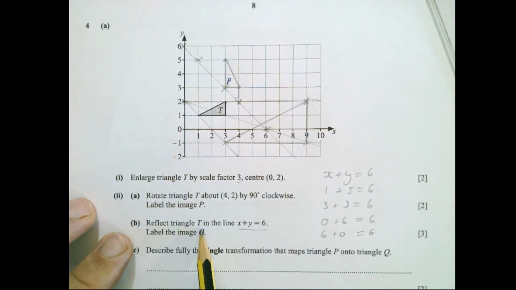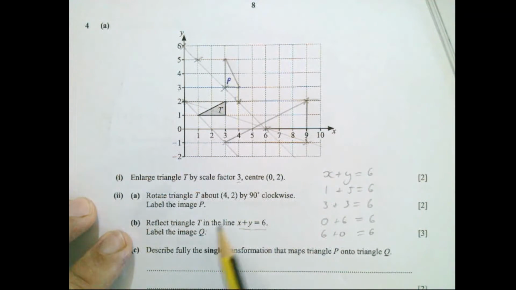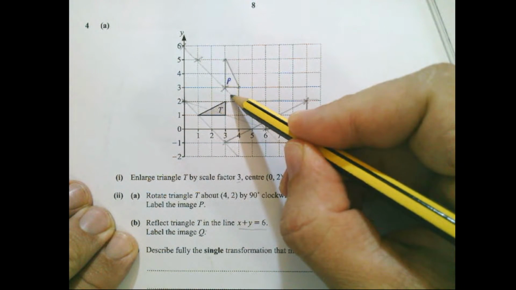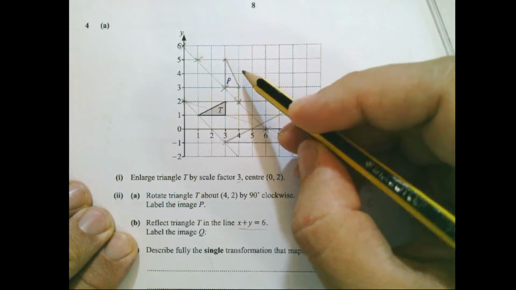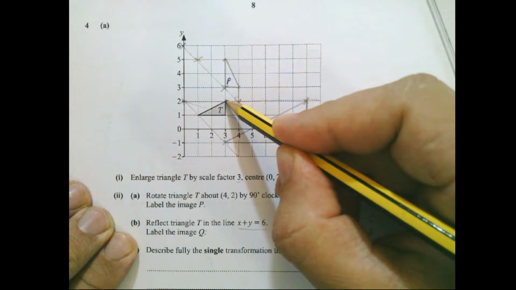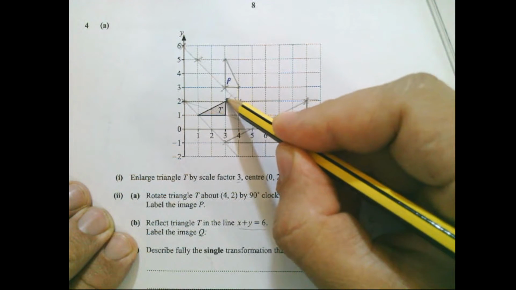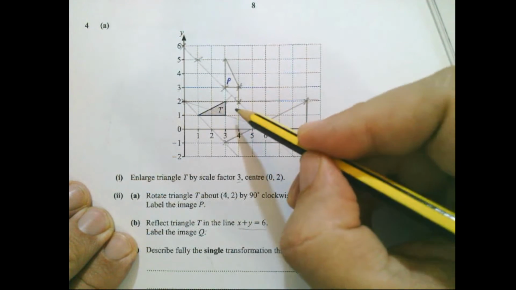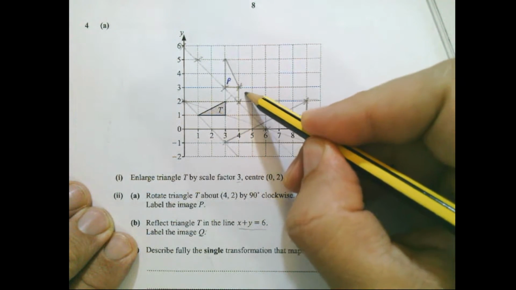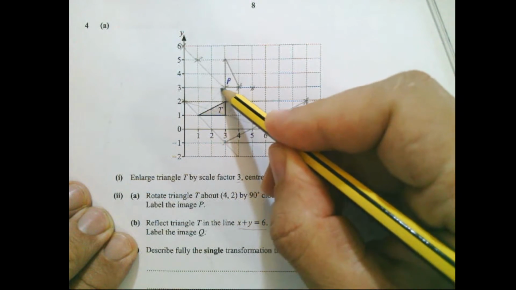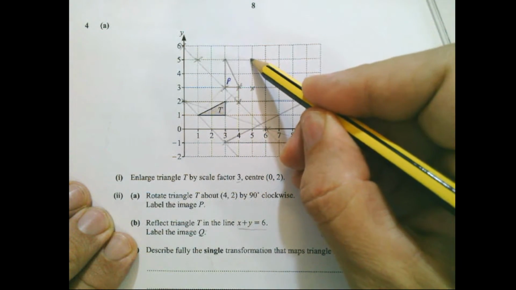Okay, we're reflecting triangle T in this line. When we reflect, each point needs to be the same distance from the reflection line on the other side, going diagonally at a right angle to the reflection line. If this point is half a square away from the line of reflection, it needs to be half a square on the other side. That's going to be a point on the reflected shape. This is 1 square diagonally, we go 1 square on the other side. And here going diagonally, 1, 2, we go 1, 2.